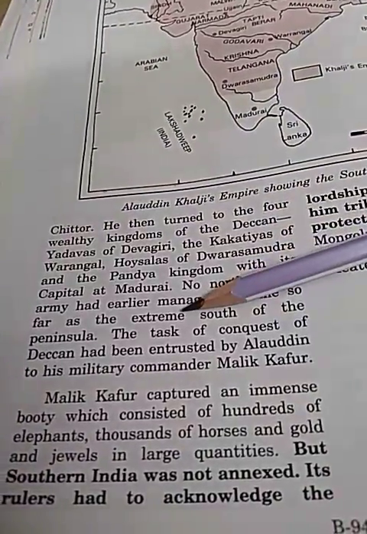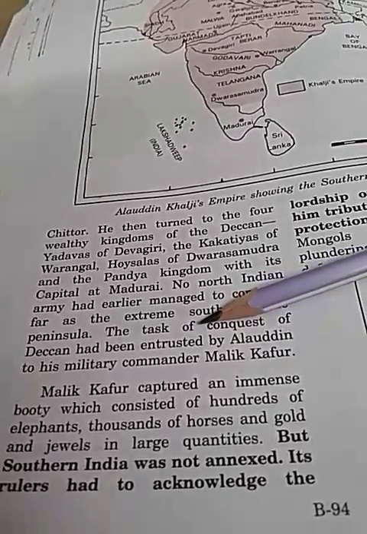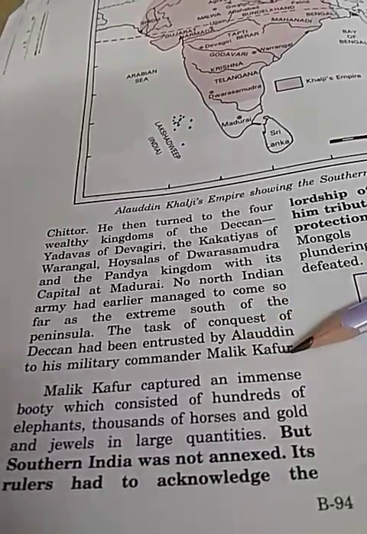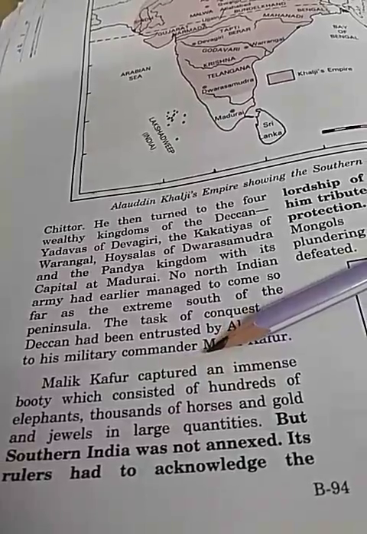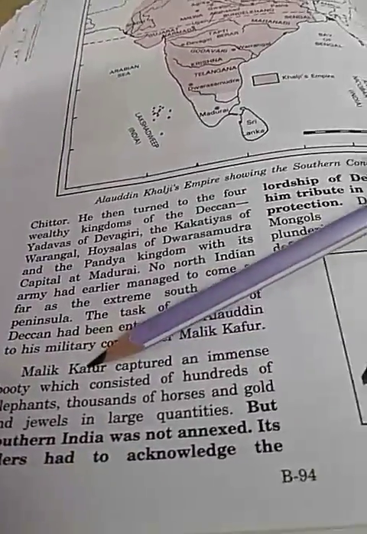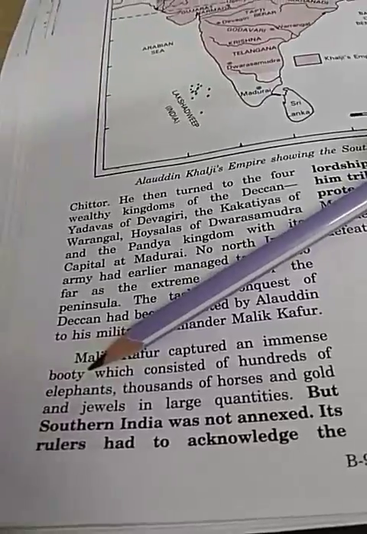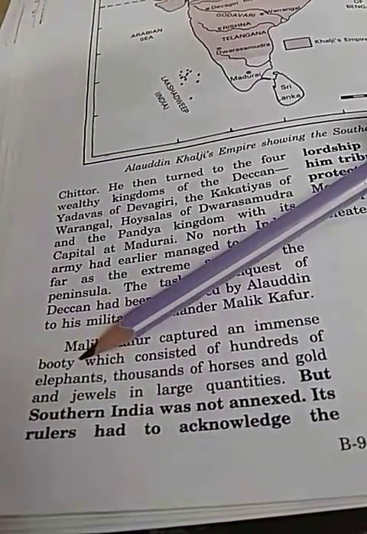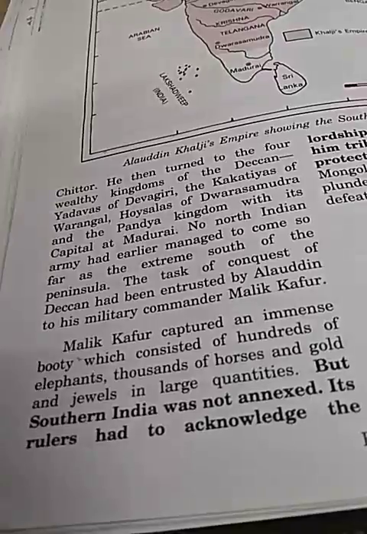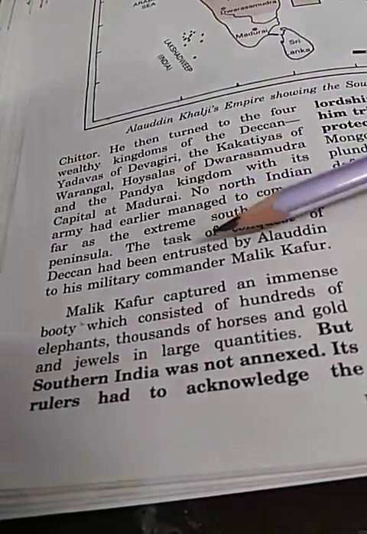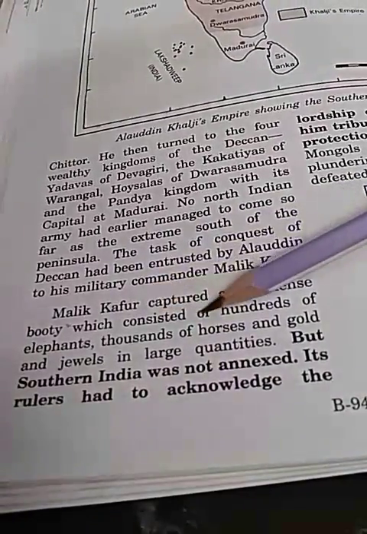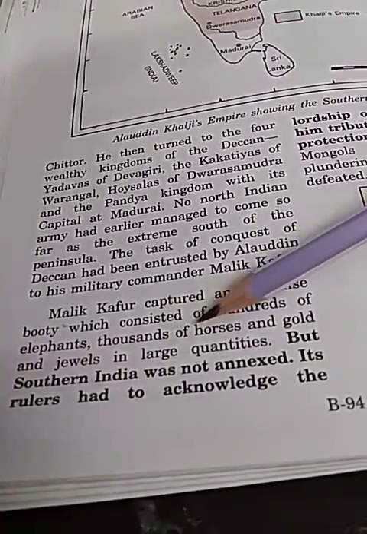The task of conquest of the Deccan had been entrusted by Alauddin to his military commander Malik Kafur. Malik Kafur captured an immense booty, which consisted of hundreds of elephants. Booty means the things that one gets after a particular victory, the things plundered or captured after war. In this there were hundreds of elephants, thousands of horses, and gold and jewels in large quantities.